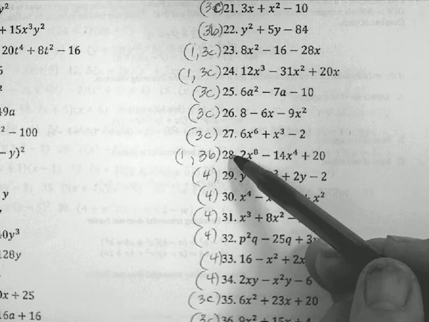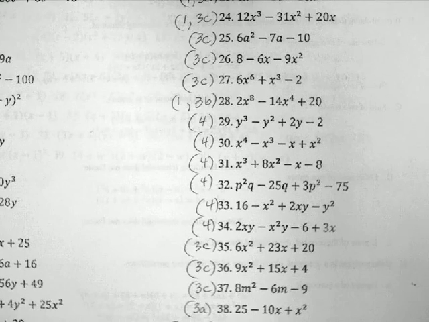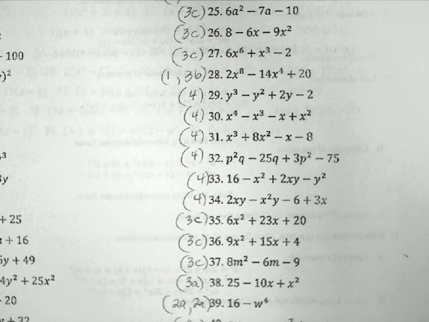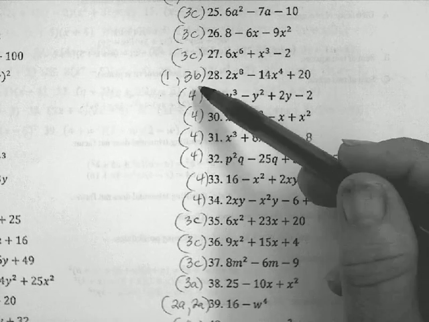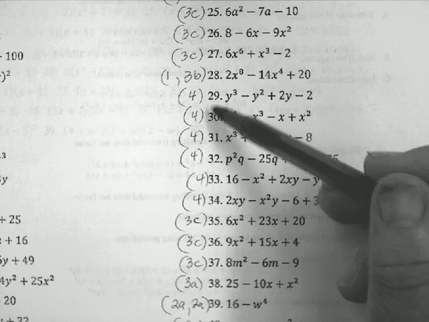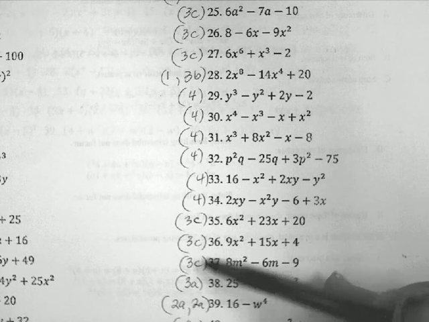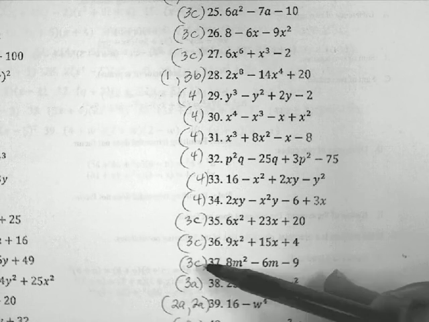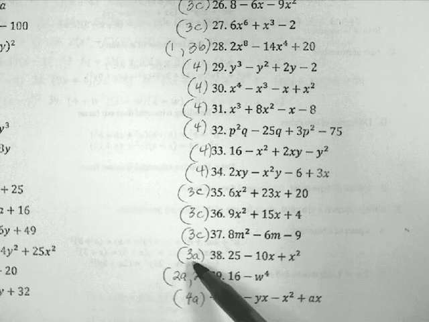And then 1 and 3B for 28. Number 4, the grouping, when you have the four terms, you'll be able to use the grouping, which ends up being a little easier than some of the other factoring that you have to do. You don't have to do all the guess and check. And so that would be 29 to 34. And then the harder trinomial factoring, which is the 3C, the grouping trinomial factoring, for 35 through 37.